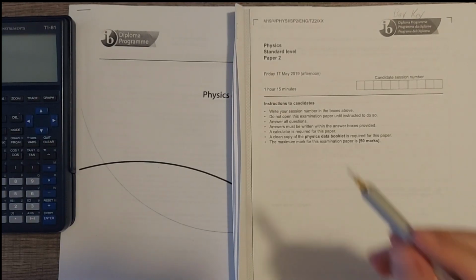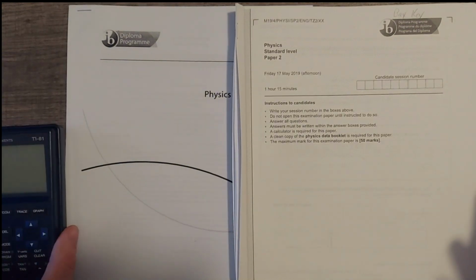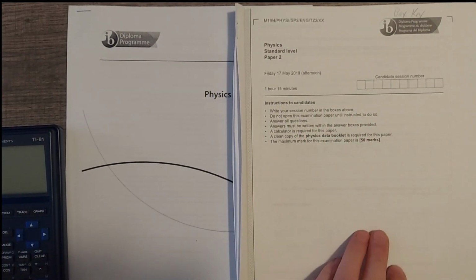Let's review paper 2 for the 2019 May IB Physics SL exam, and this is version 2.